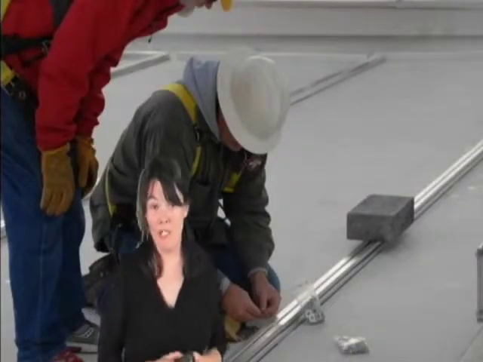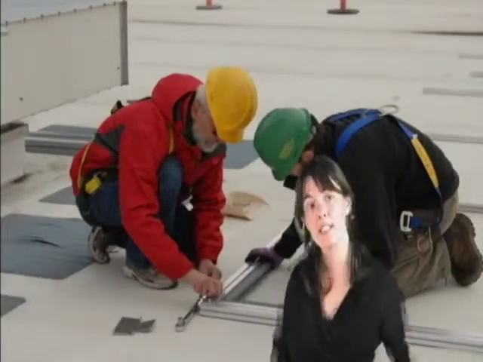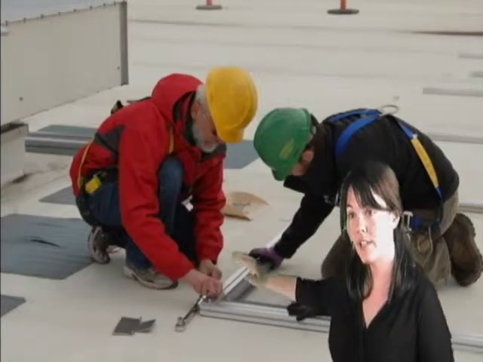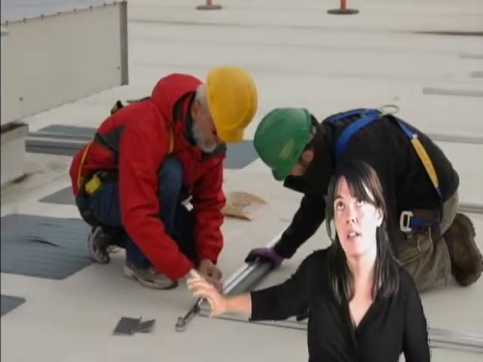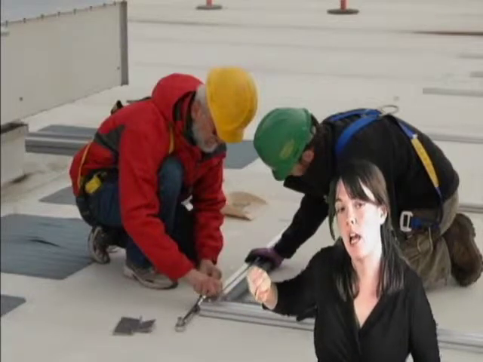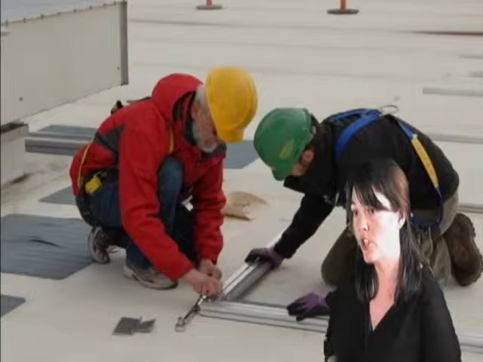So it's a pretty tedious project. Go through it. This took about a week to complete the install on this. They had quite a few arrays. I think they had, goodness, I'll have to double check to see how many panels they ended up with. But it was a good size array.